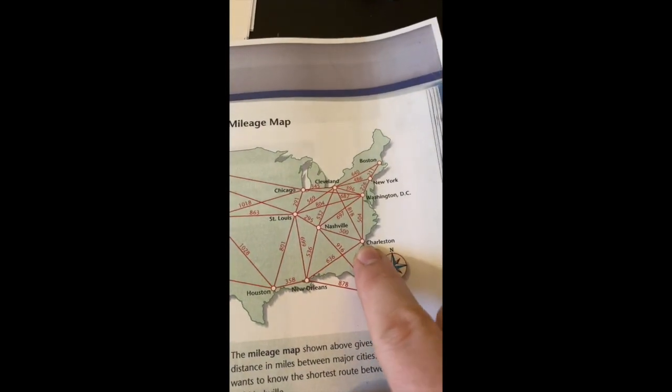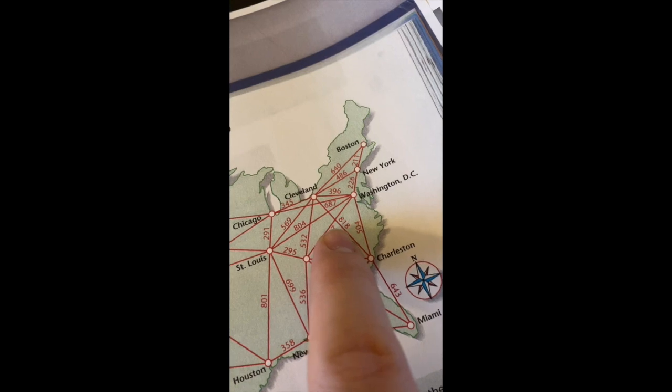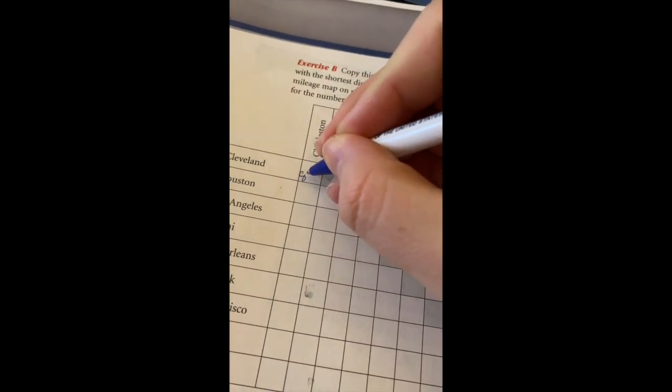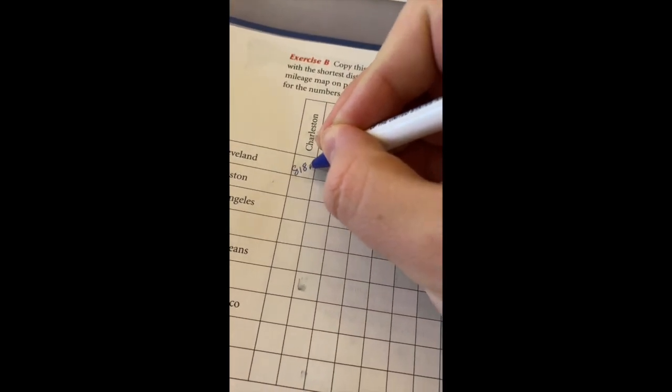There's Charleston right there. And here's Cleveland. So this line straight down is the line we are looking at. And the number associated is 818. So the answer to this section right here is going to be 818 miles.